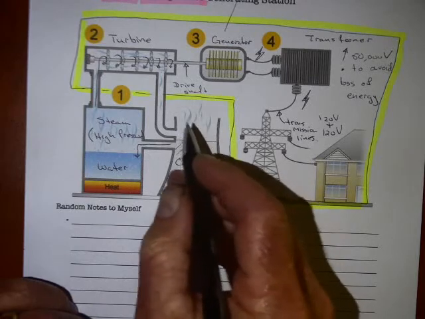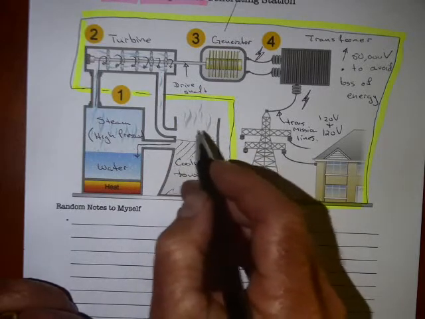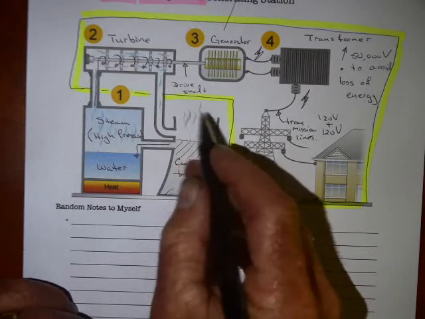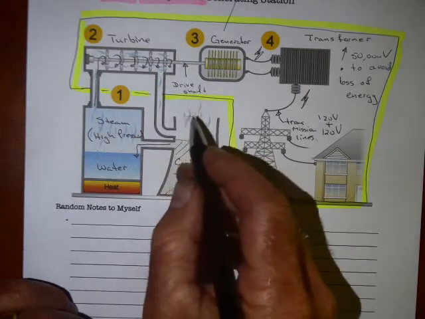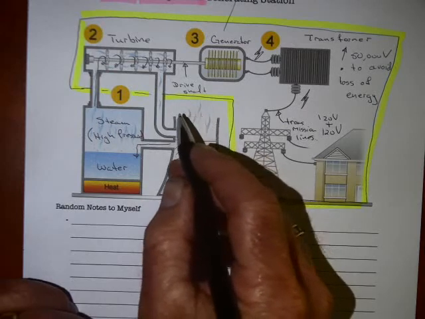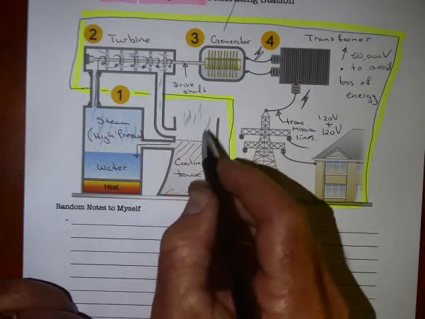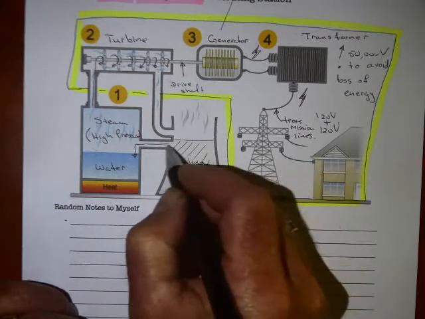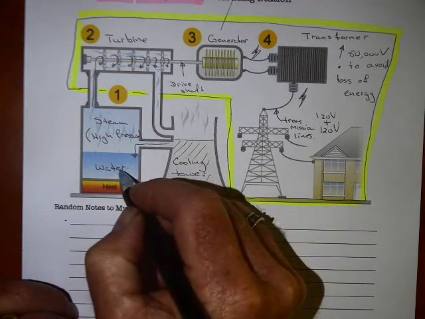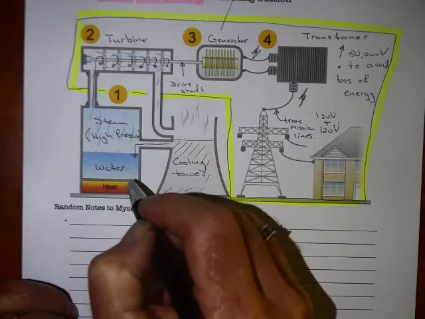These towers are very large, and it looks like smoke is coming out of it, but it's not smoke. That's actually just water vapor, big white clouds. Some water vapor is lost, but a lot of it is recovered and added back to the water here. So this is thermal.